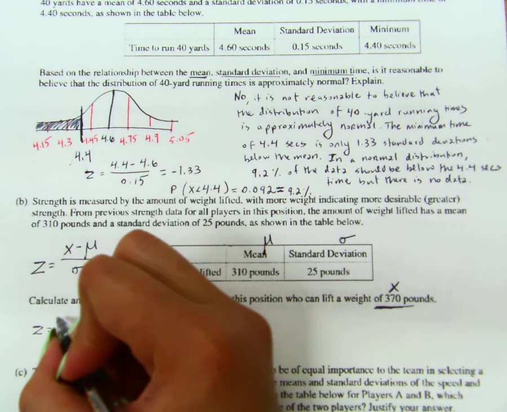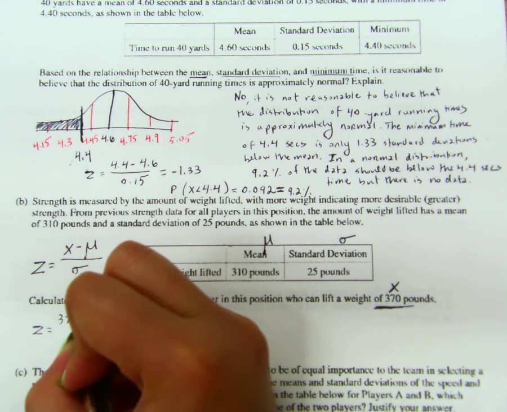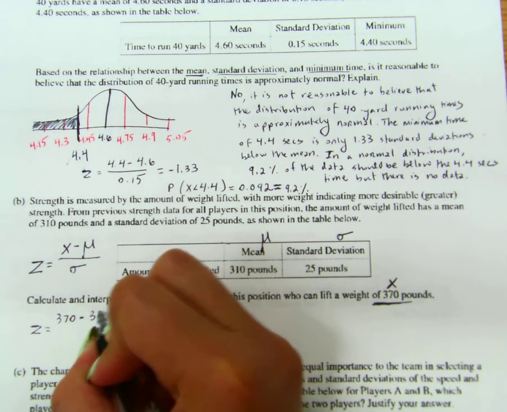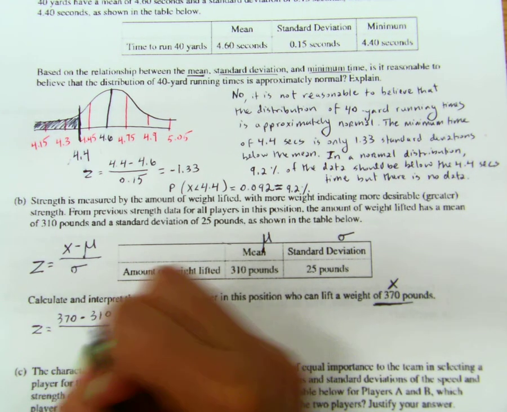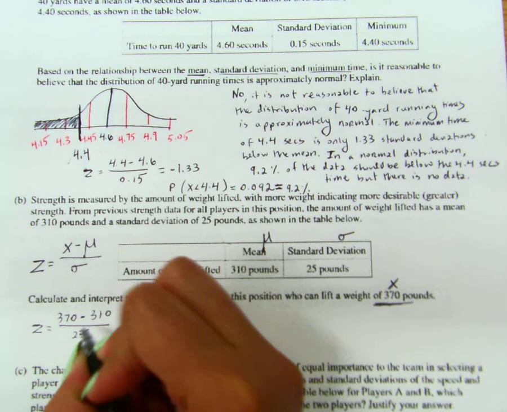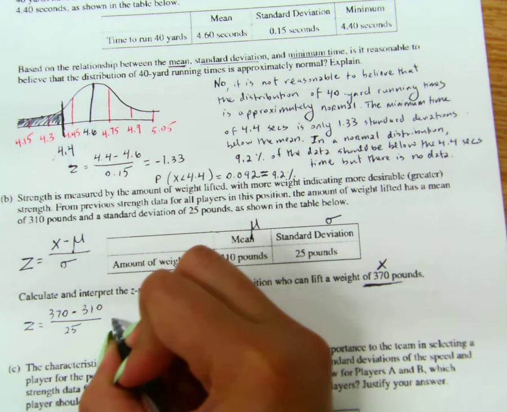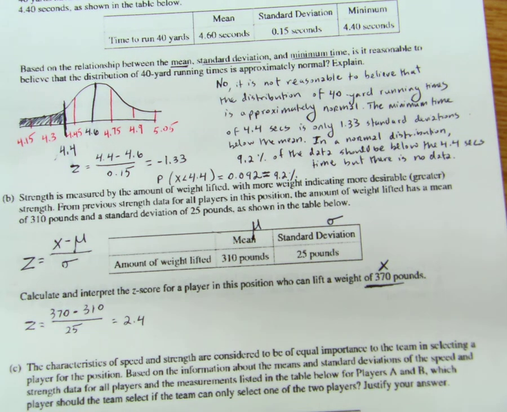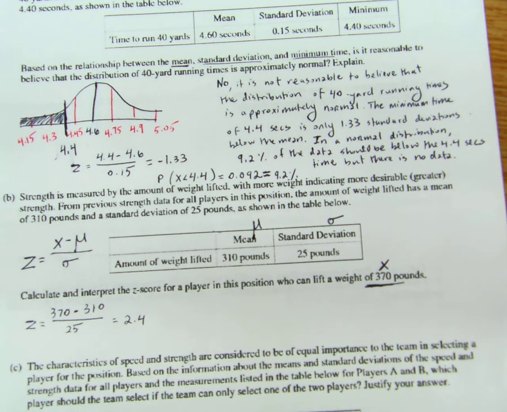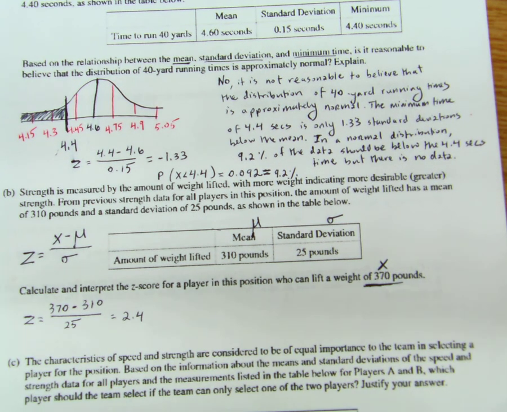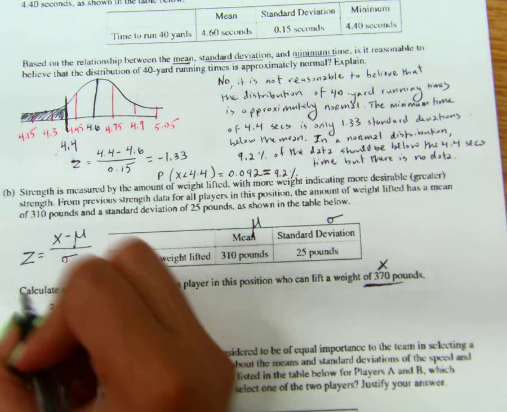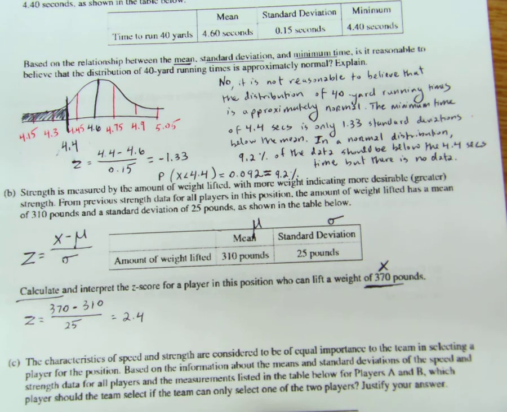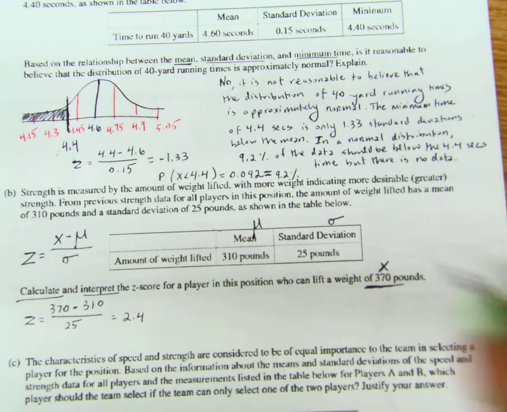So z is equal to 370 minus the mean, which is 310, over our standard deviation, which is 25 pounds. Now when you punch that into the calculator, you will have 2.4. So we are 2.4 standard deviations above the mean. Okay, so that's the first part we calculated.